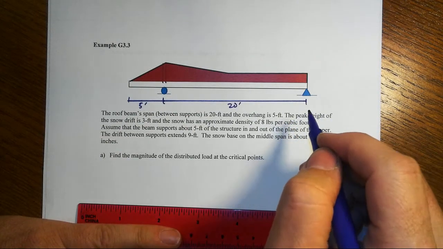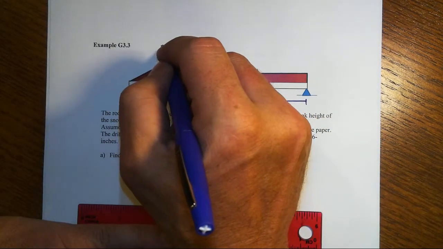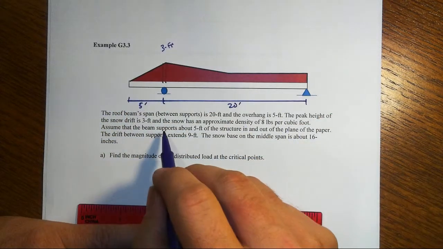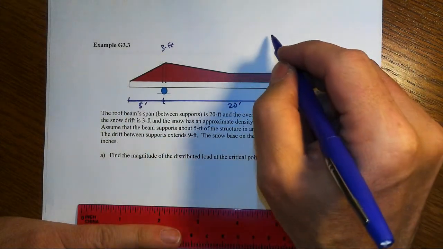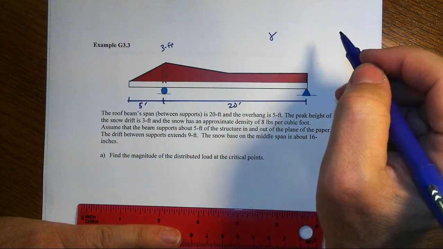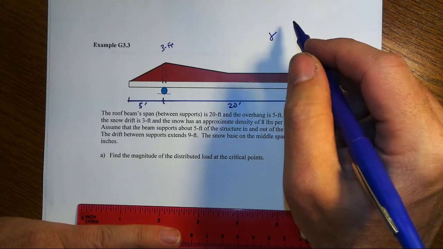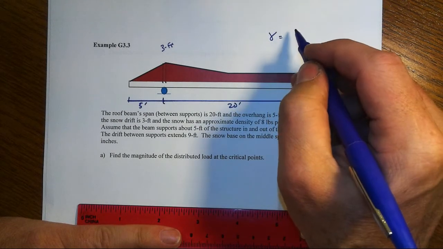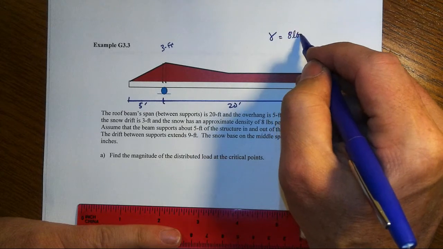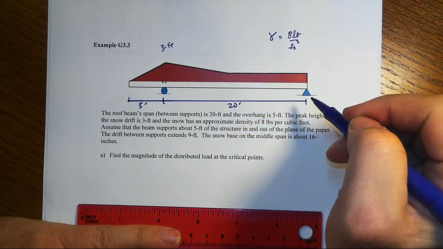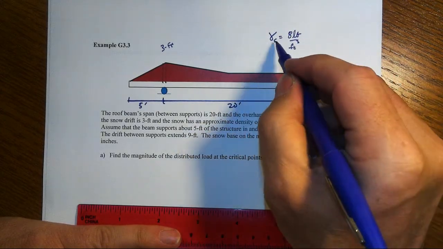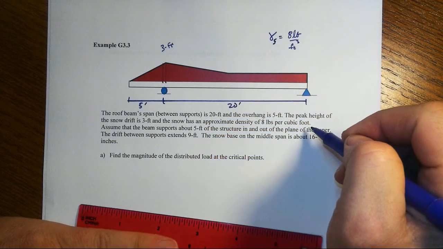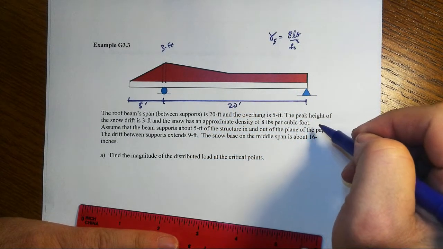The peak height of the snowdrift is 3 feet, and the snow has an approximate density, unit weight, not mass density, of gamma equals 8 pounds per cubic foot. Snow density is incredibly variable. This is just kind of a crude average.